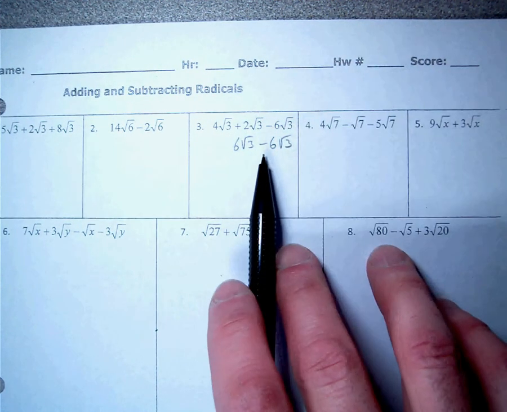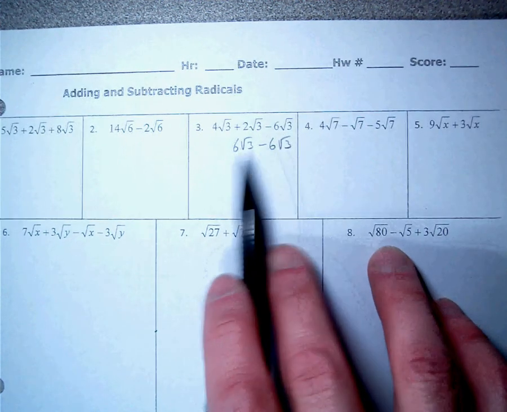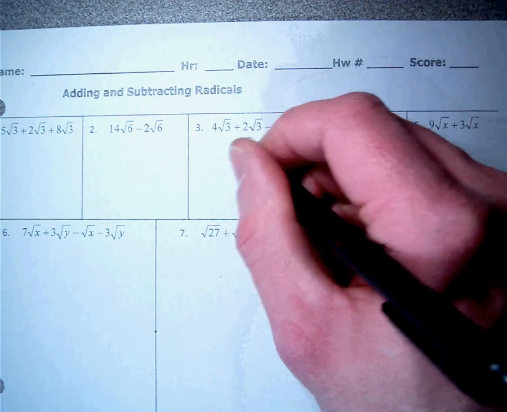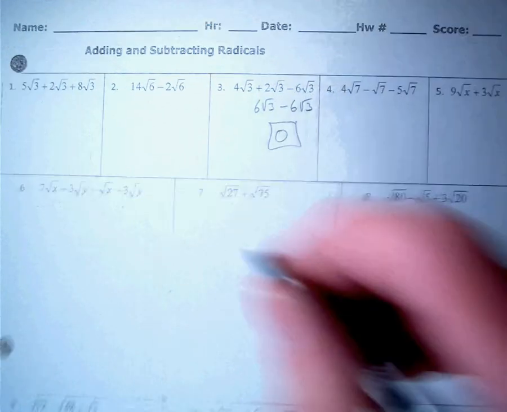And we still have to subtract a 6 square root 3. Well, those are exact opposites, aren't they? 6 square root 3 minus 6 square root 3. We get 0 for an answer. Let's go on down the middle here.